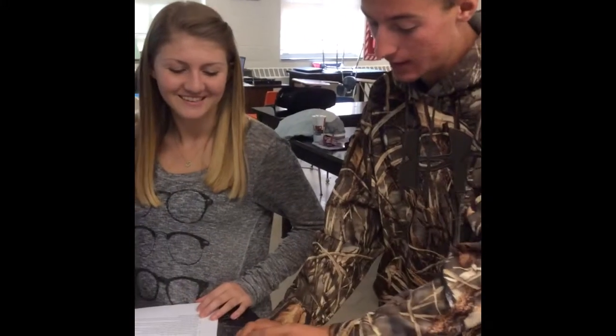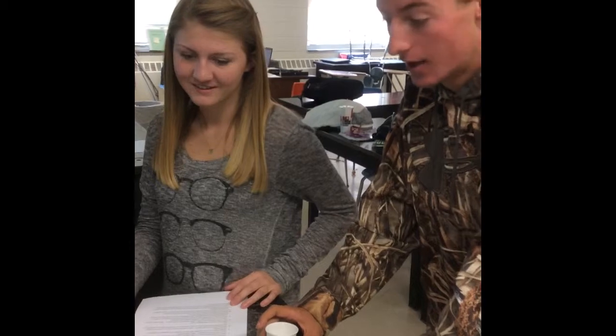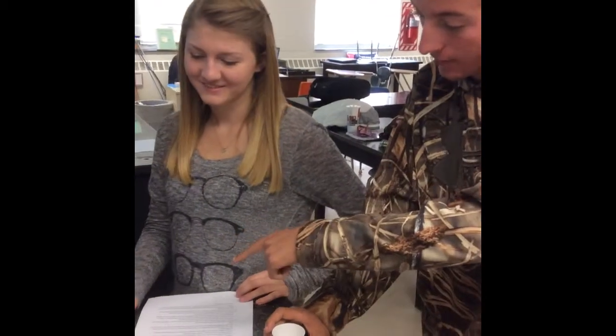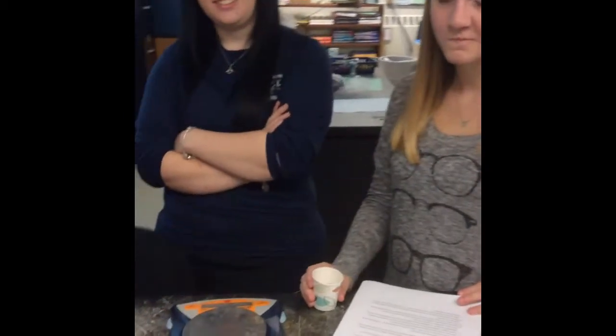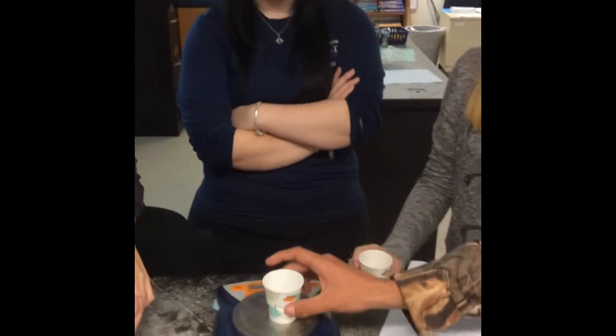So what are you getting ready to do? Getting ready to measure the apples in this cup and then measure this empty cup. Okay, so why are you measuring an empty cup? So we can subtract it from that cup with the apples in it. Okay, so then what's our total mass going to be focused just on? The apples. Just the apples. Okay, go ahead.